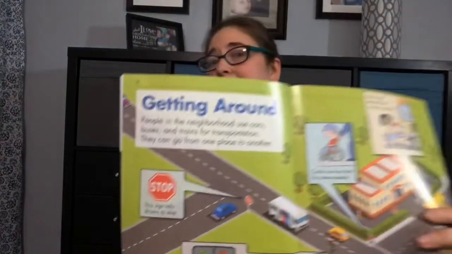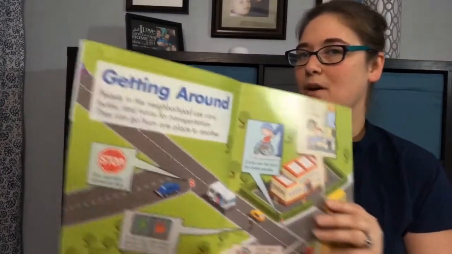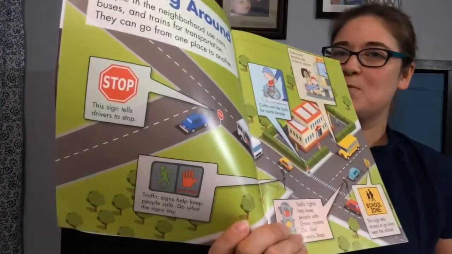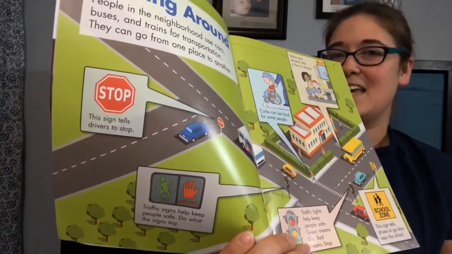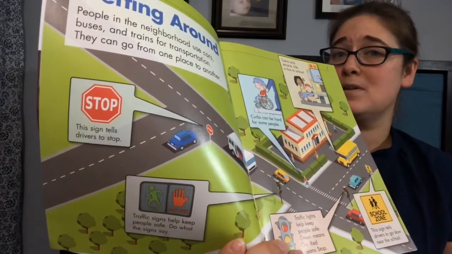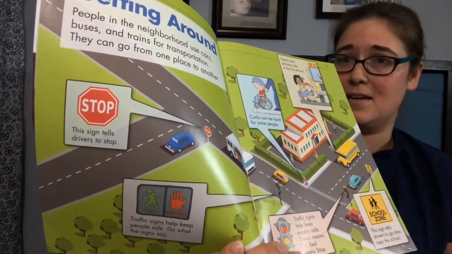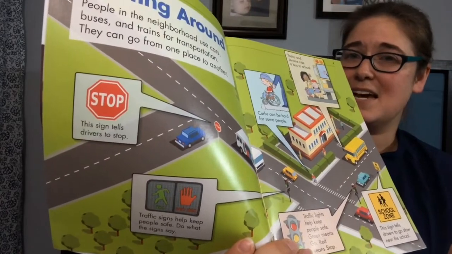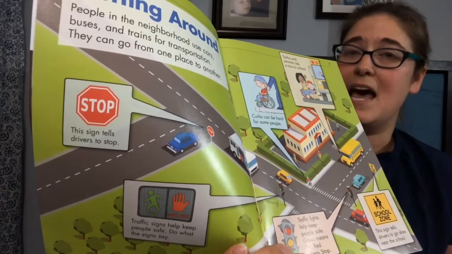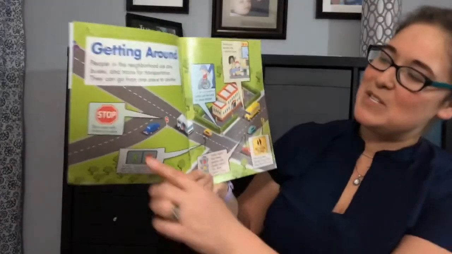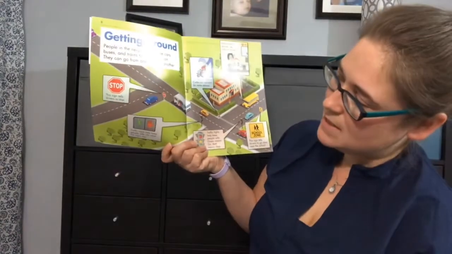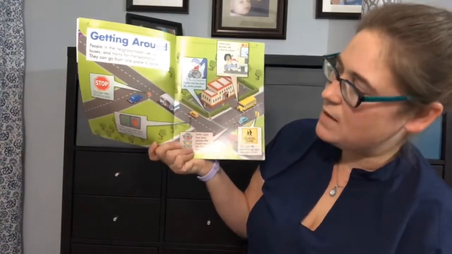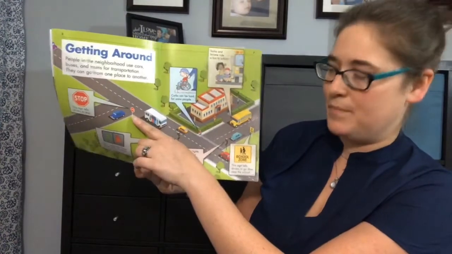If you said octagon, you are correct. Don't confuse it with a hexagon. It has two more sides than a hexagon. A hexagon has 6 sides, and octagon has 8. So our stop sign, it's a sign that tells drivers to stop.